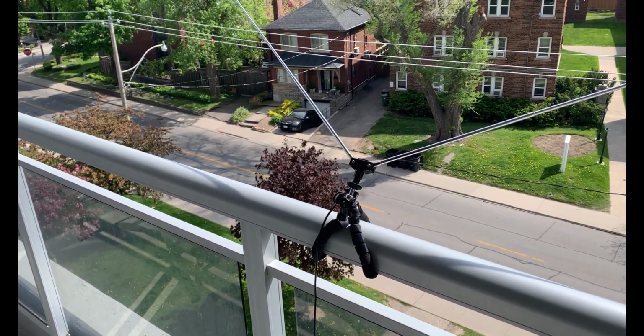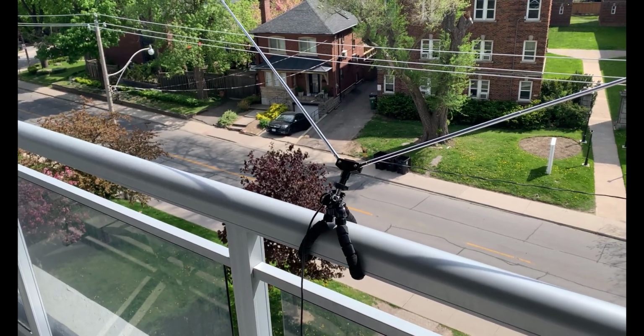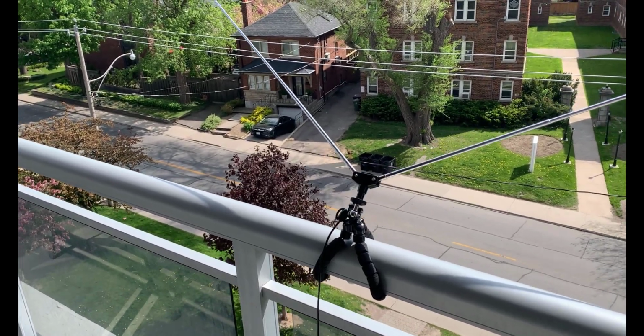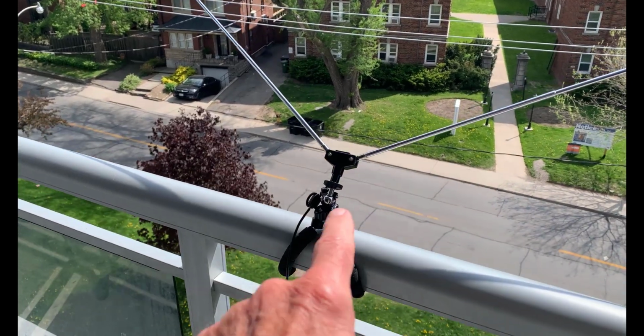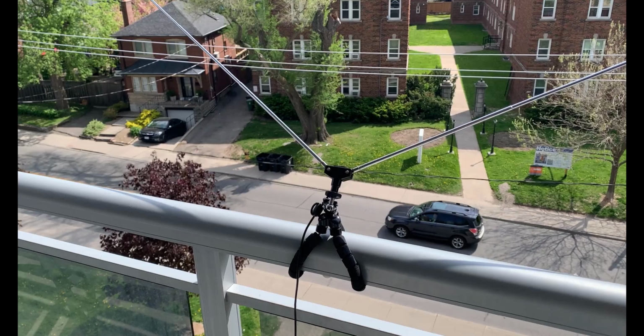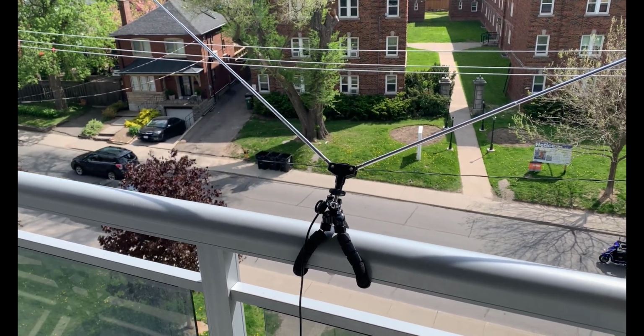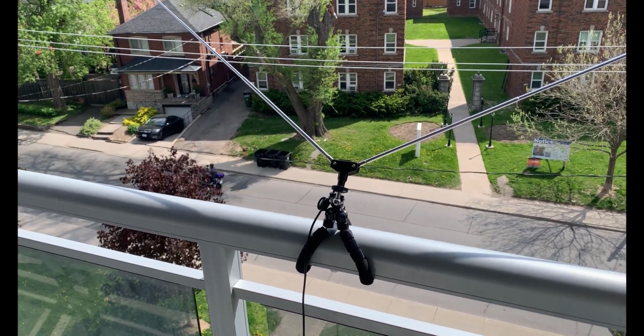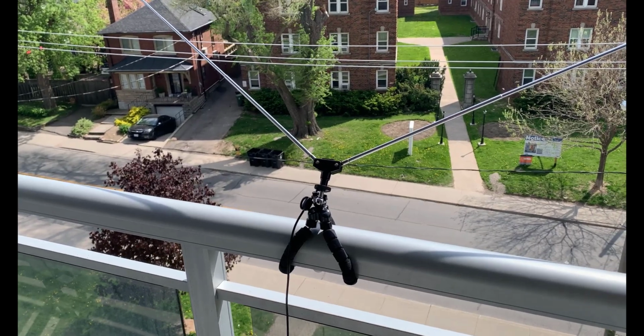Today I'm receiving MSK144, or Meteor Scatter. So I'm looking here at a V dipole, which I've set up for 6 meters. I've been trying to receive a good signal for the past couple of weeks. I've tried various times of the day and various locations, but this morning I was lucky.